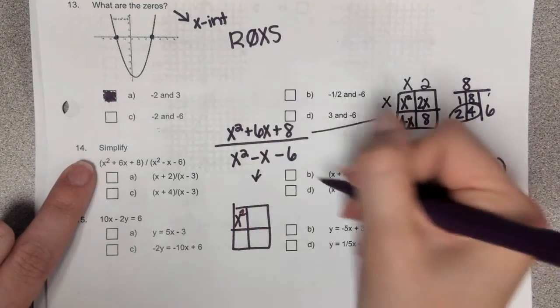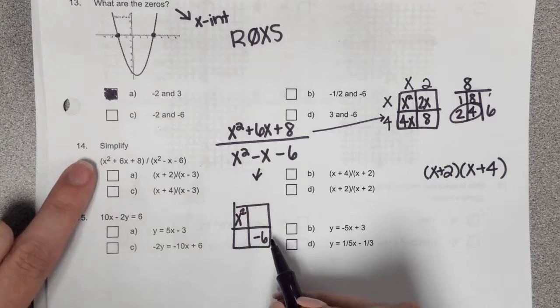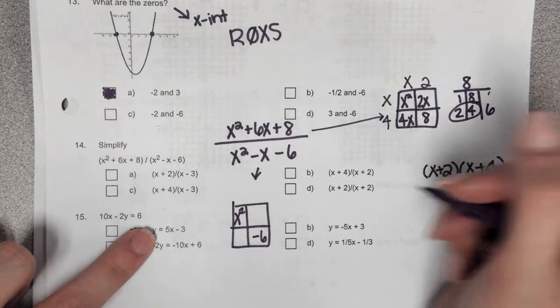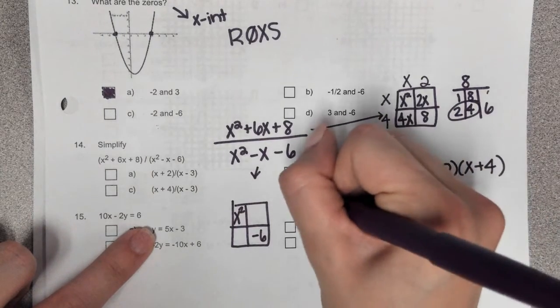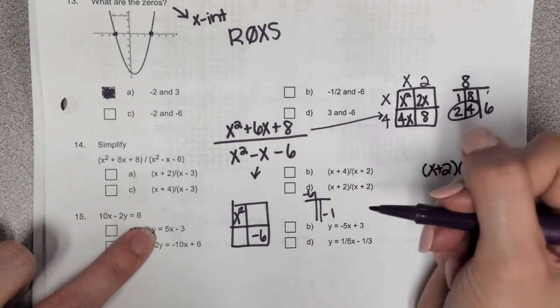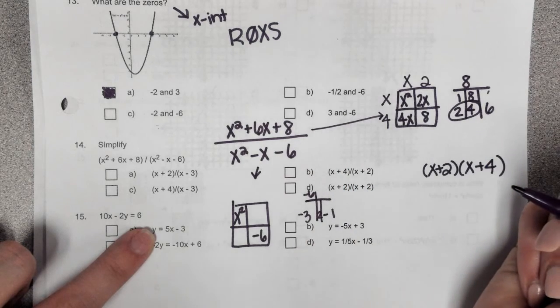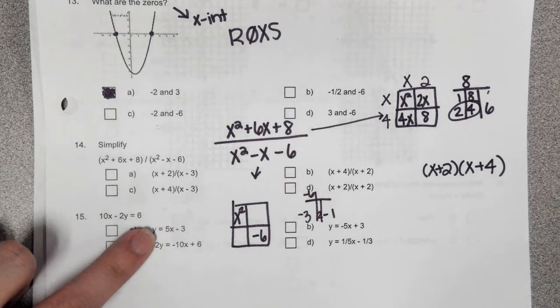X squared goes in the first box, -6 in the last box. Multiply across. 1 times -6 is -6. To find the middle spot, which is -1, it's going to be a -3 and a +2. Remember, you can do this on your calculator.